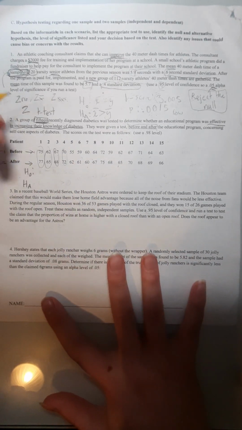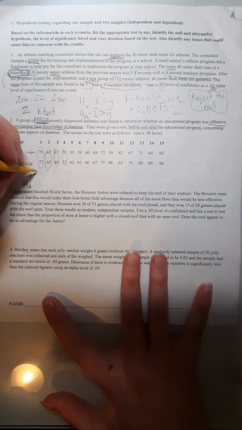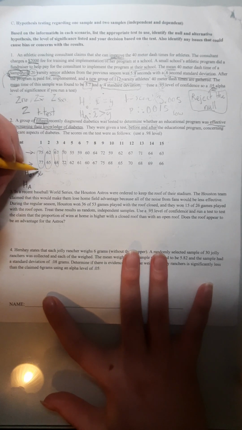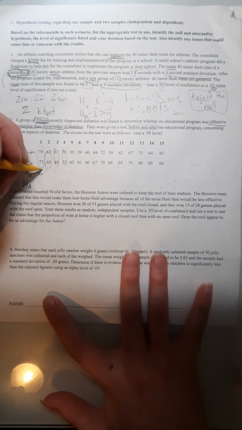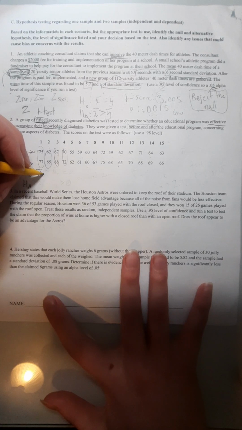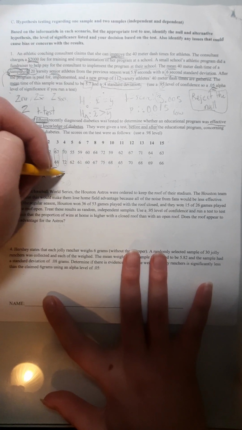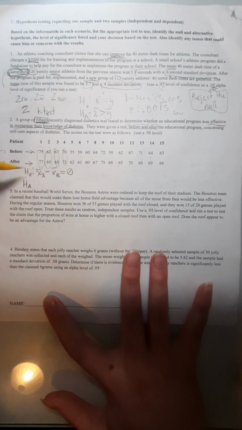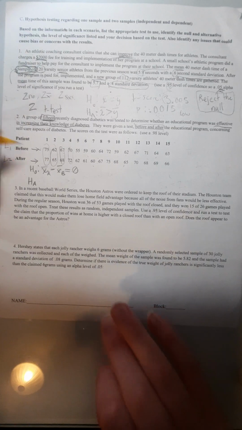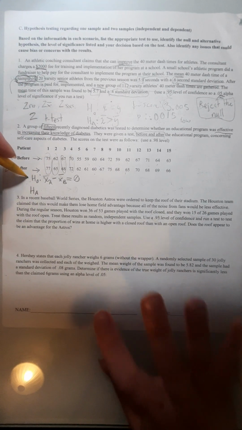So we're going to say that our knowledge of the diabetes after the test minus our knowledge of diabetes before the test is going to be 0. Basically, there is no difference. Whatever program they ran through and the test they did, it didn't do anything. That's our null. Our null is always going to be no difference.